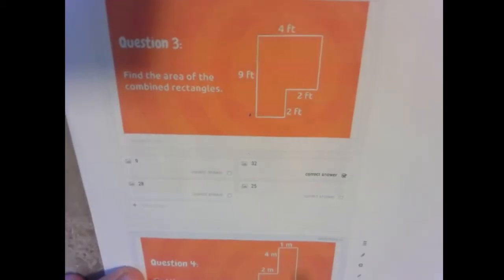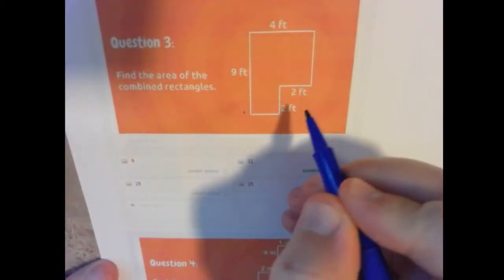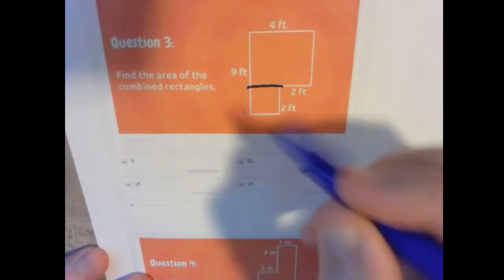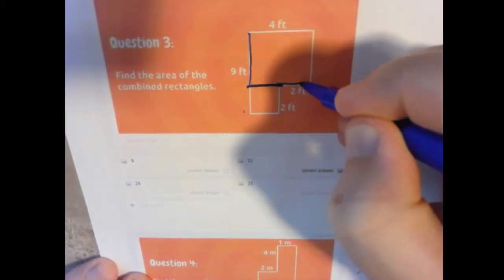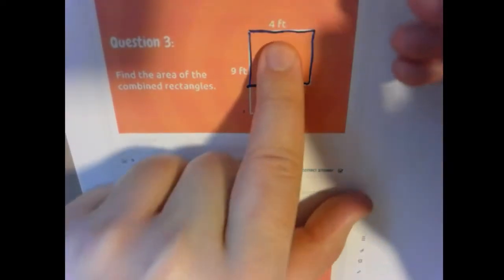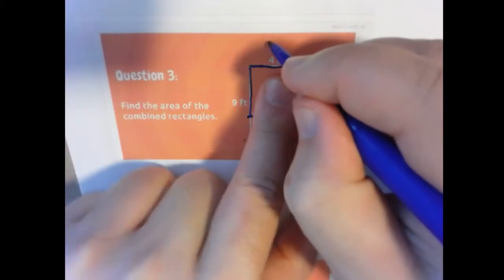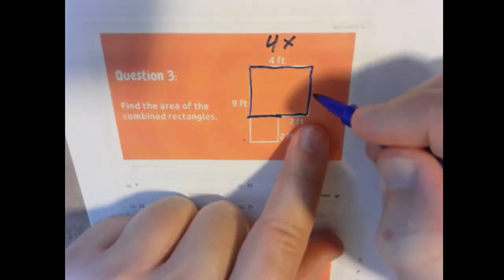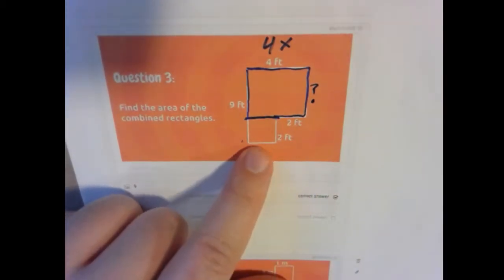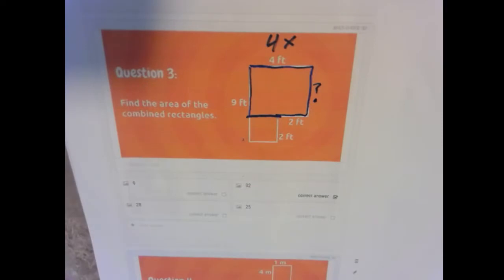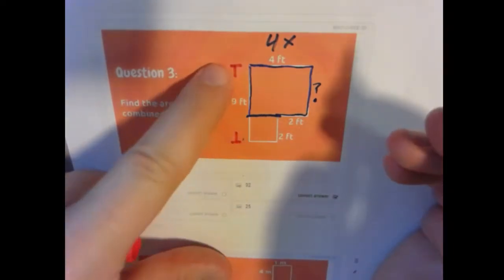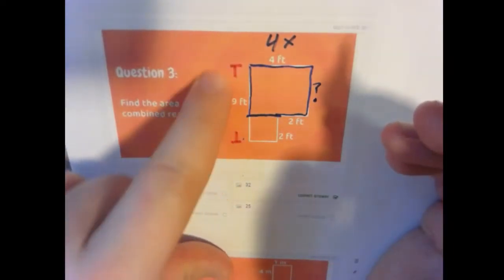All right. So I think I'd like to break this. Doesn't quite matter. Let me break it this way, and we'll do this as the blue rectangle up here. It's easy to see that we have a width up here of 4, so we could do 4 times, well, what would this height be right here? We know the entire height here is 9, right? All the way down from top to bottom is 9.